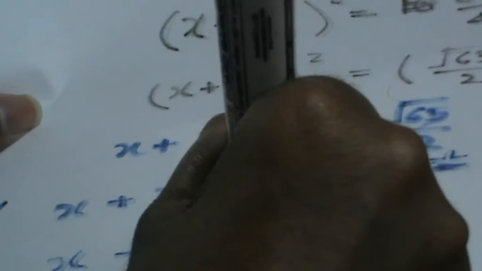When I take the negative root, x plus 7 by 2 is equal to minus root 65 by 2. So x is equal to, you know that minus root 65 is approximately minus 8. When I take this to this side, it will be minus 7.